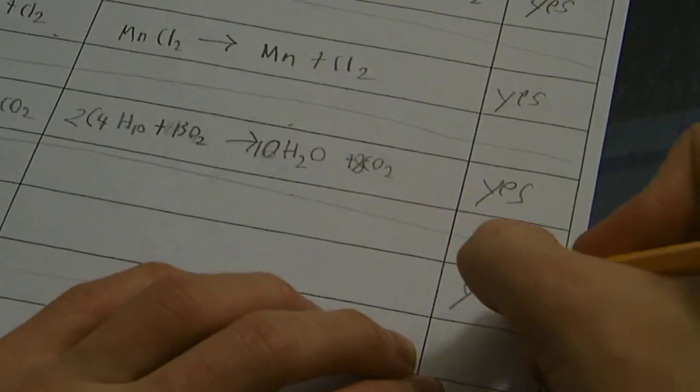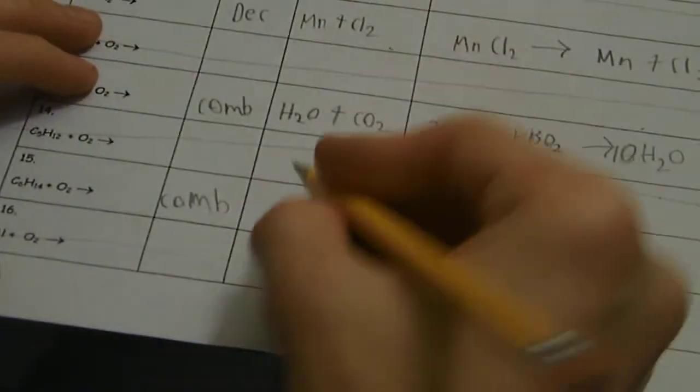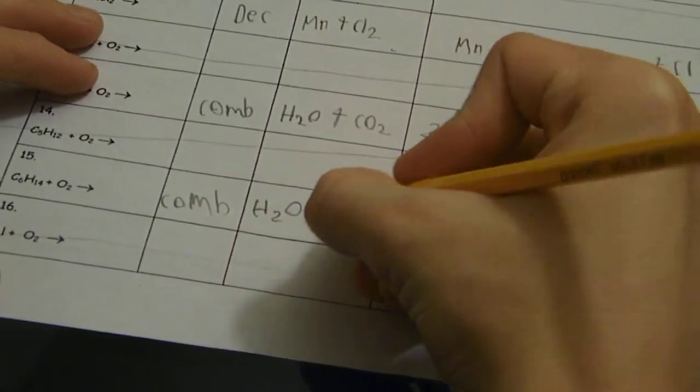Same thing for number 15. That's also a combustion, so you know that's going to happen. And then the products are going to be H2O plus CO2.